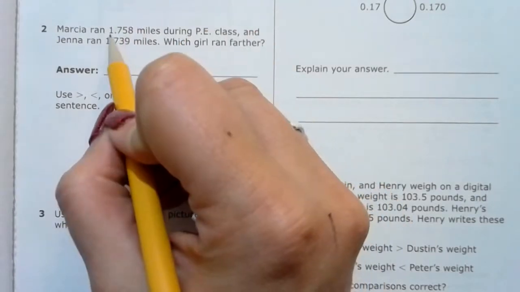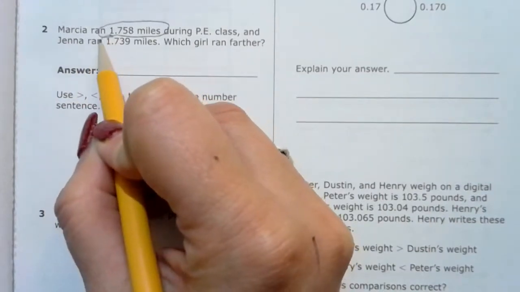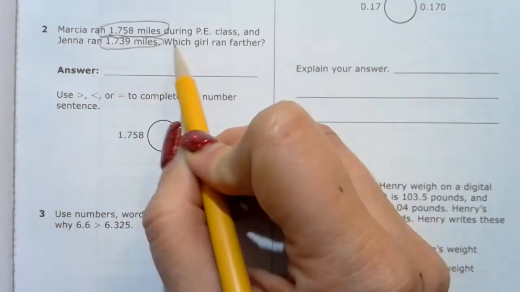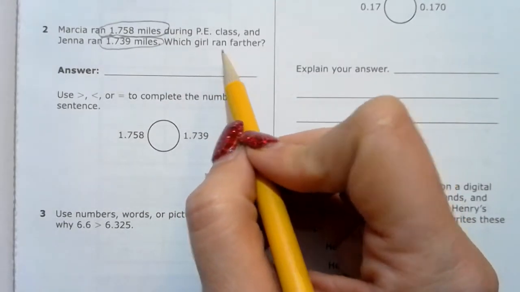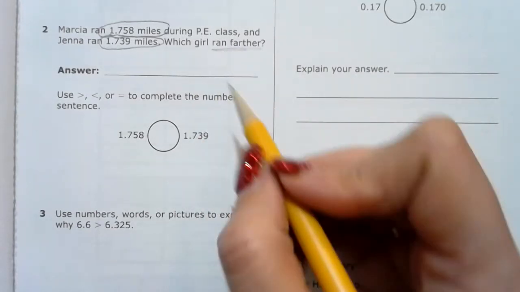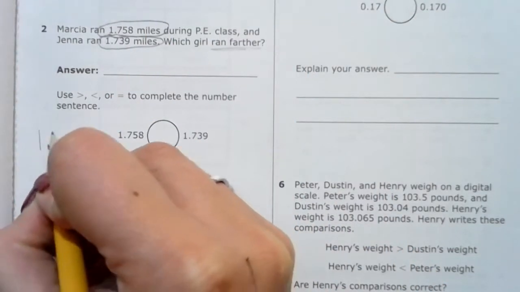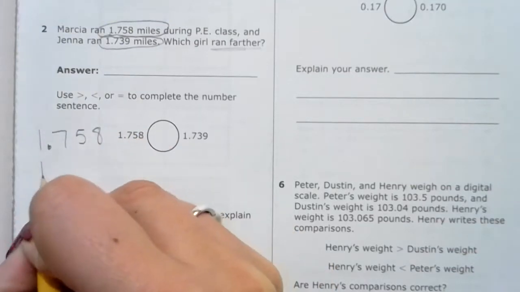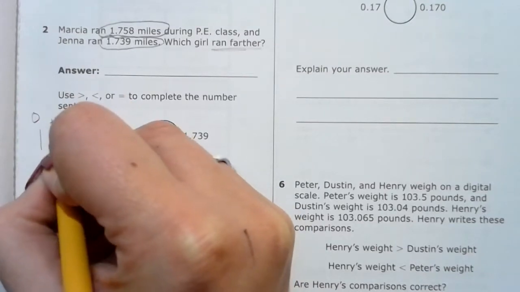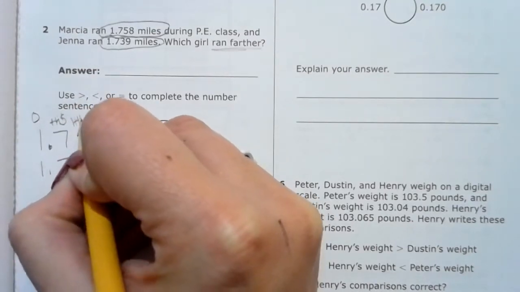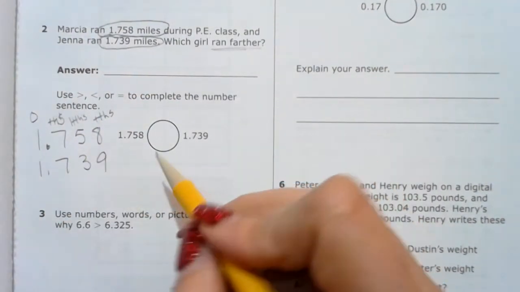Marcy ran 1.758 miles during PE, and Gina ran 1.739 miles. Which girl ran further? Okay, so which one is longer? So who ran further? Not fastest, further. So I'm looking for who ran further. I'm going to compare those two numbers, and I'm going to line them up vertically. I'm going to go ahead and label, this is my ones, this is tenths, this is hundredths, this is thousandths.